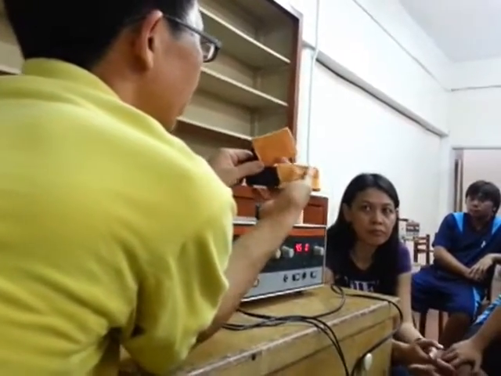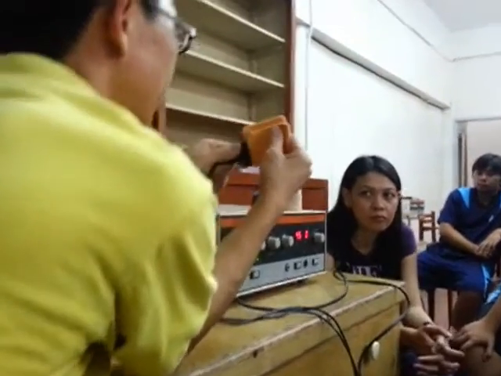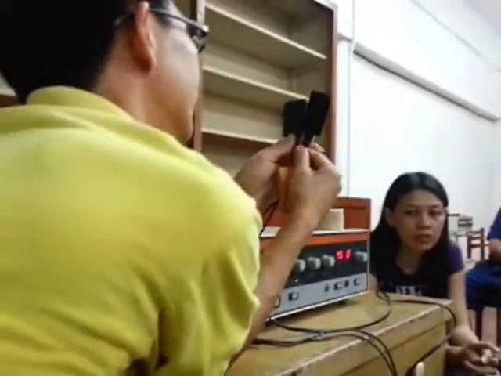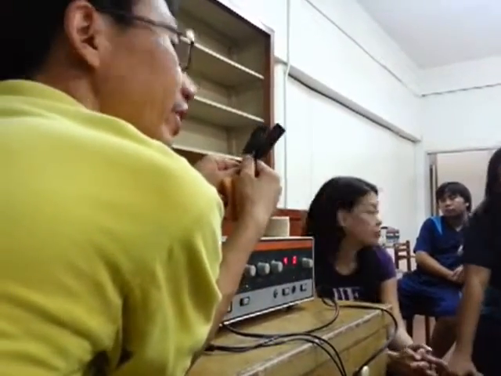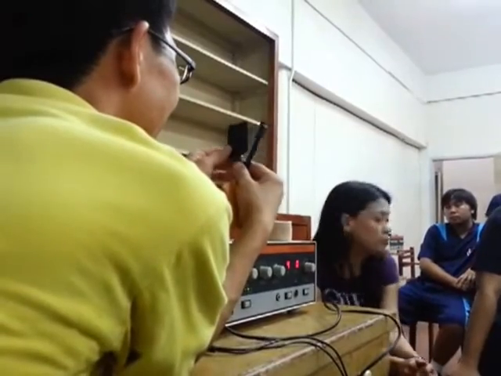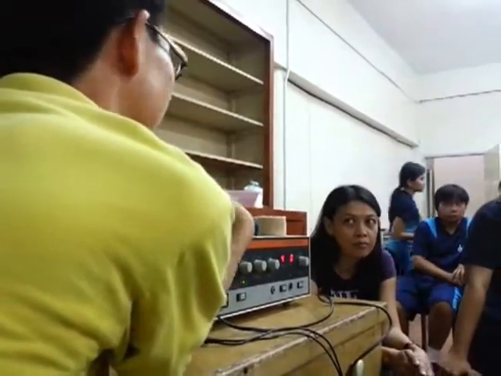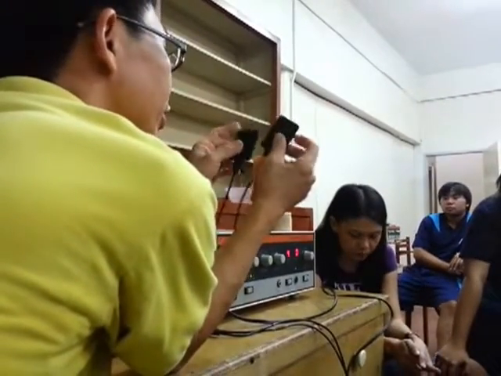In order for the current to flow, you need a closed circuit. Although there are several types of electrodes, this is one type. The other types you're going to encounter later. Some are adhesive, already sticky. This one is not sticky. It is carbonized.